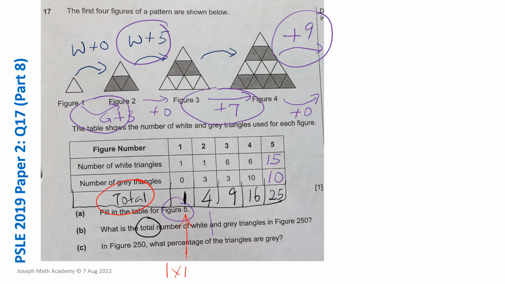To get figure 2 total, we just do 2 times 2. To get figure 3 total, just 3 times 3. To get figure 4 total, we just take the figure 4 number times itself. That means figure 4 times figure 4, that gives us 16. Likewise, to get figure 5, we take figure 5 times figure 5, that gives us 25.